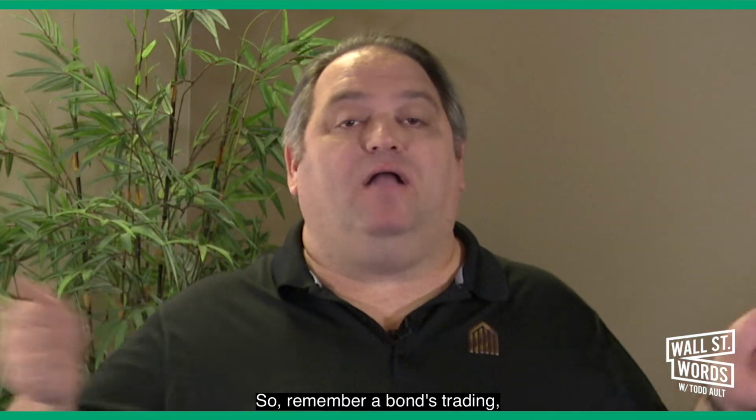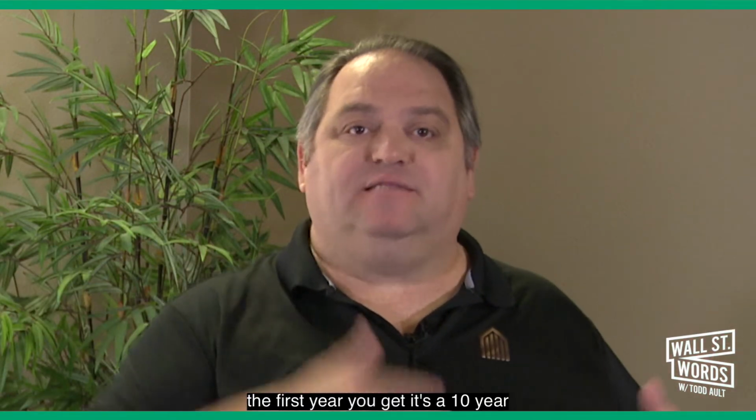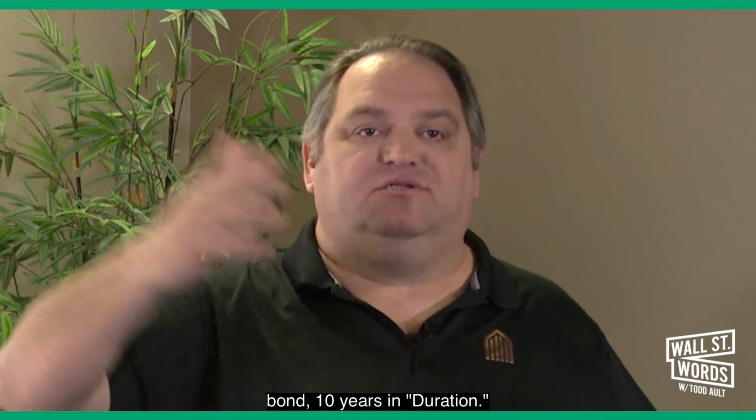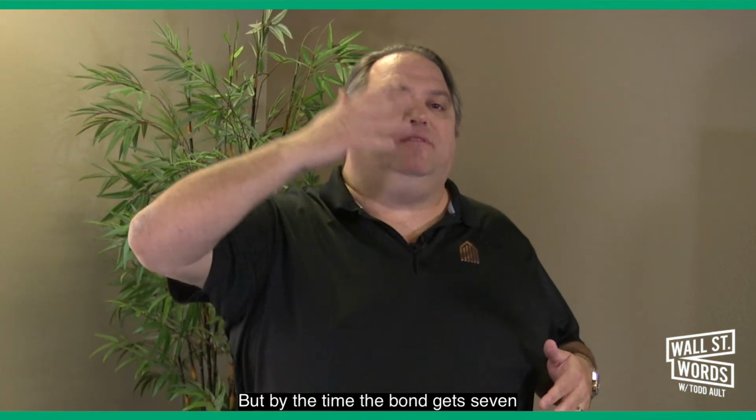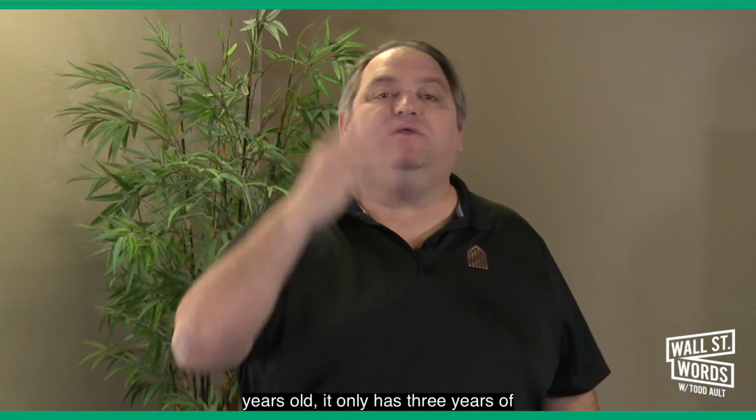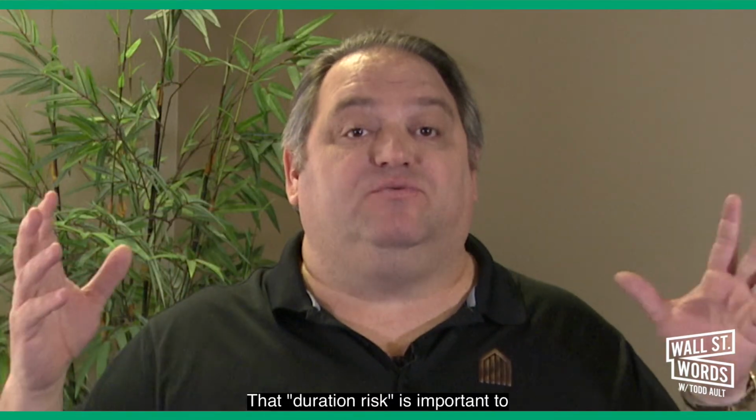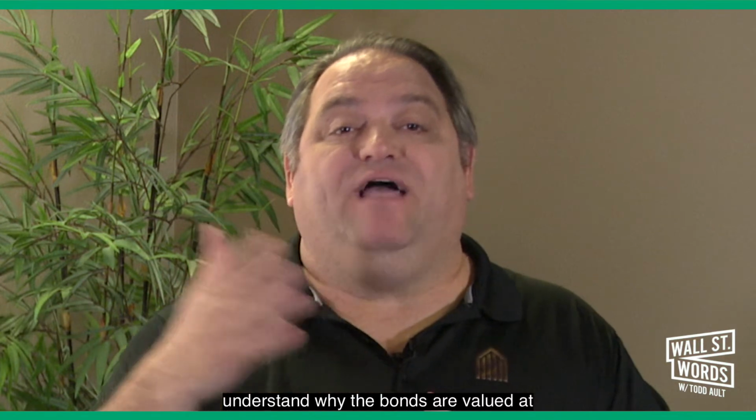So remember, a bond's trading, the first year you get it, it's a 10-year bond, it's 10 years in duration. But by the time the bond gets 7 years old, it only has 3 years of duration. And that changes the focus of the value short term because interest rates could be higher or lower. That duration risk is important to understand why the bonds are valued at certain times versus sort of this cliff payoff at the end of the 10-year period.